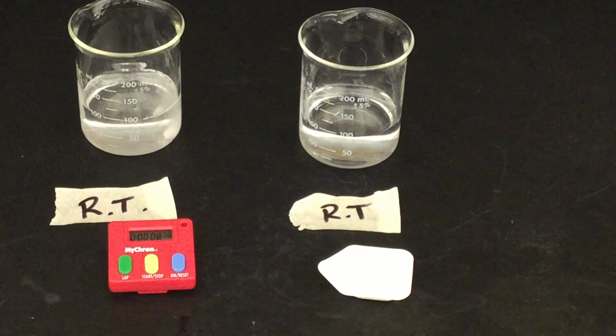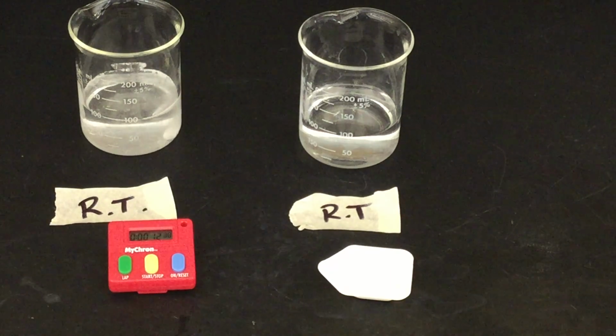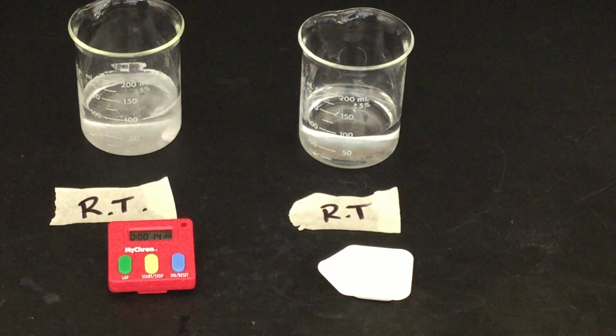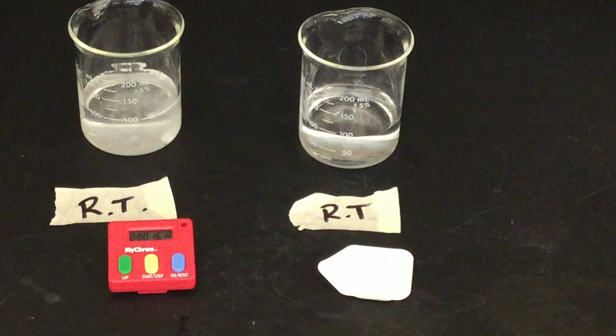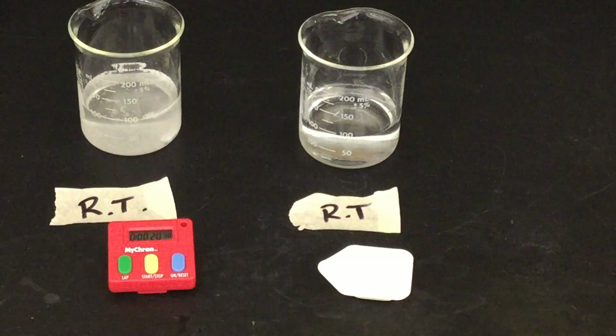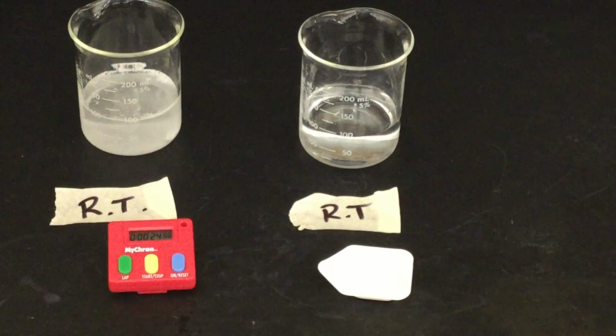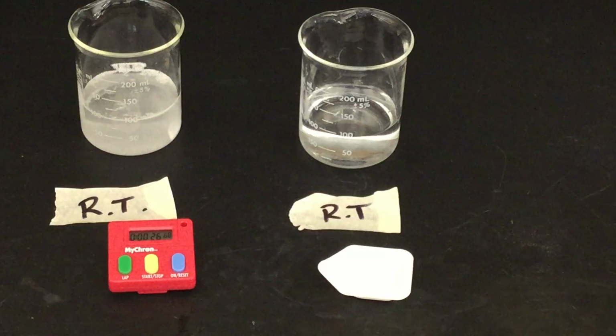The hot was 18 seconds. The cold was 1 minute and 44 seconds. So it should be somewhere in between those two readings.